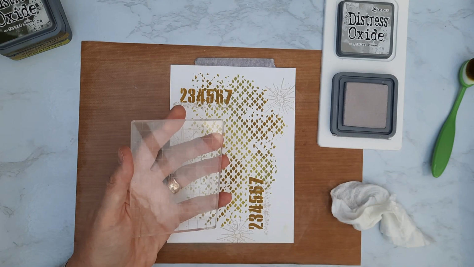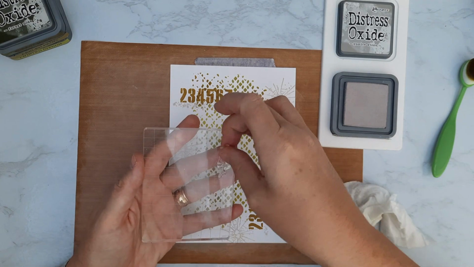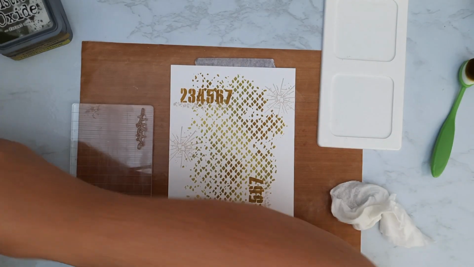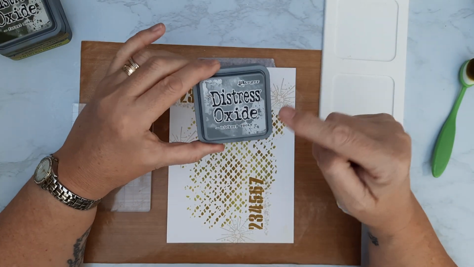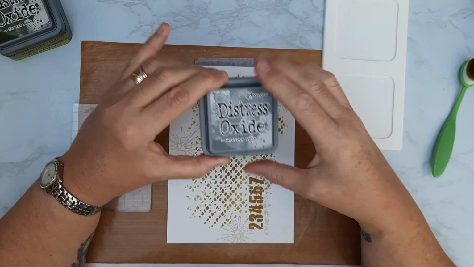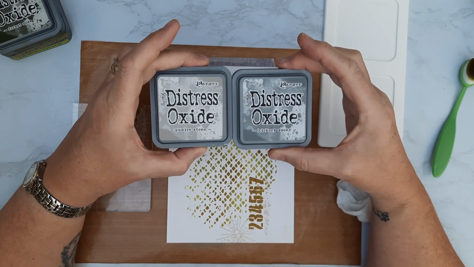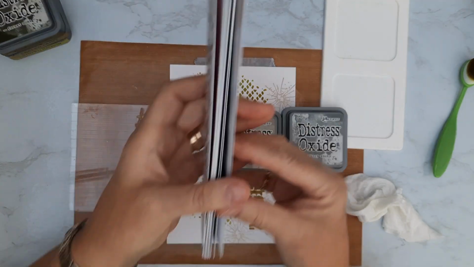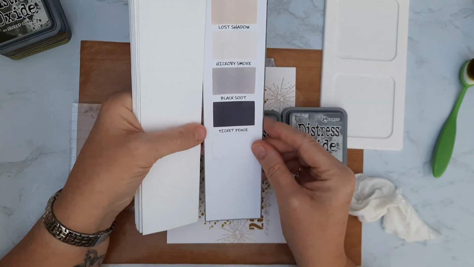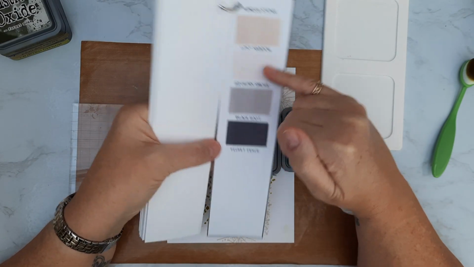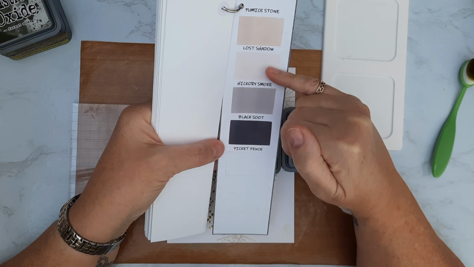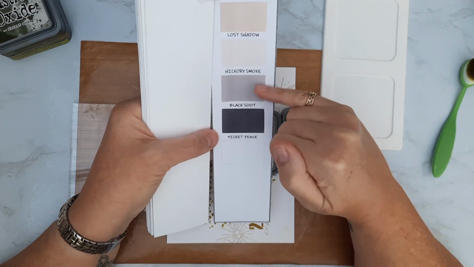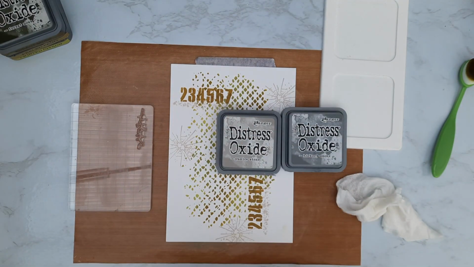And then the final one is from the same set as the cracked glass, and this is just a little kind of, it almost looks like a bolt of lightning, could be used in lots of ways. And I'm now going to bring in my hickory smoke, which is actually a grey, but it's a brown grey, so I find it works really well with the pumice stone. And again, if you look back to your chart, your swatch, we've got pumice stone and hickory smoke in the same sort of blends. A little bit of lost shadow in the centre, which works nicely with this one as well, but that is a very pale one. So I've gone for this nice brown grey to complement the pumice stone.